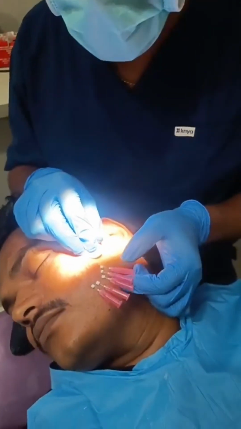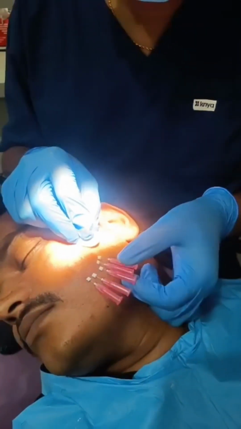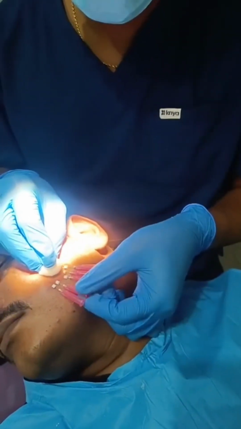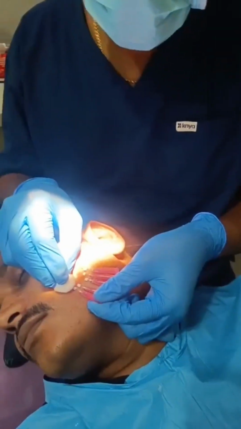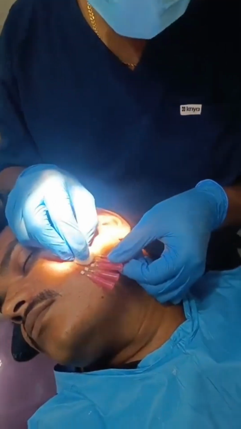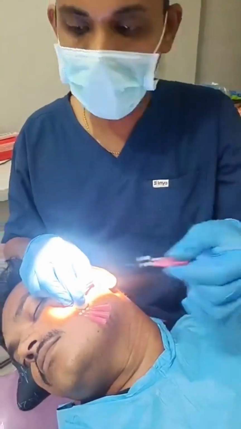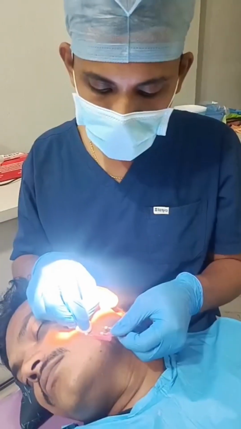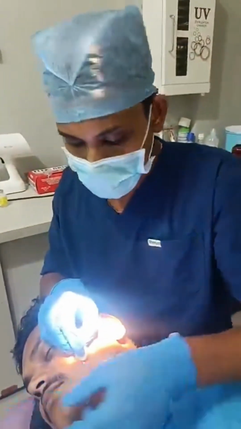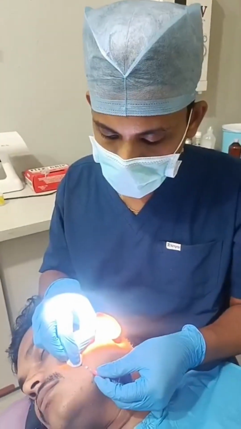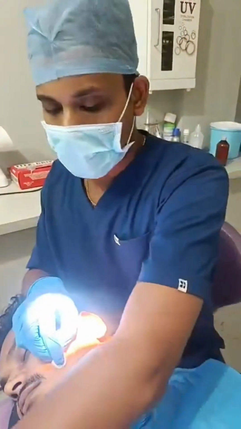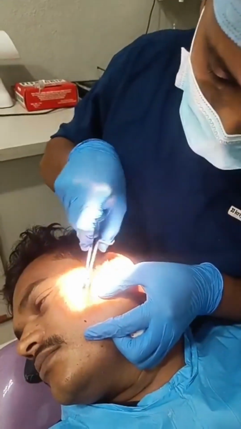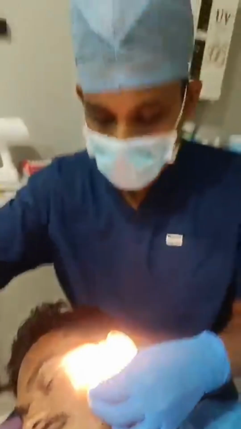So we have done with this side, and then we'll do the other side. Here also only one small thread has popped out, so I am cutting it off. That's it.